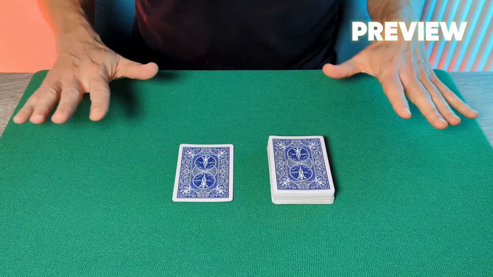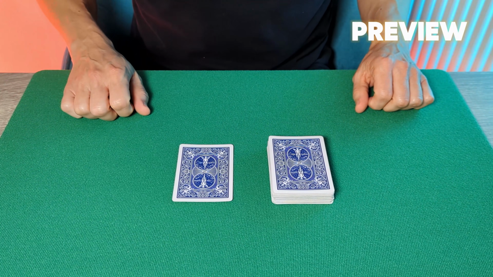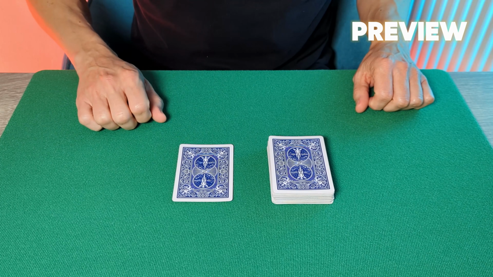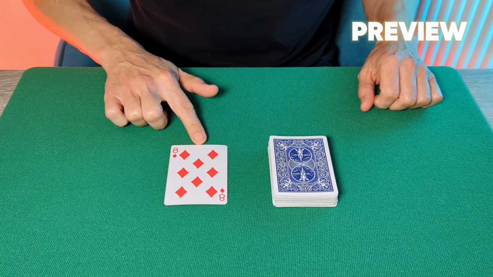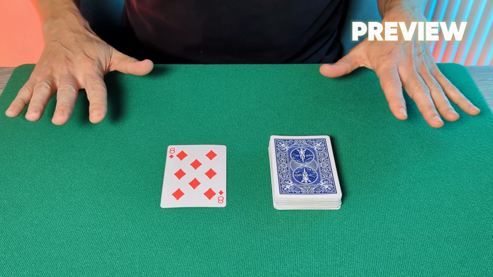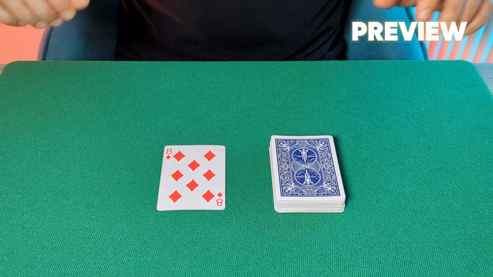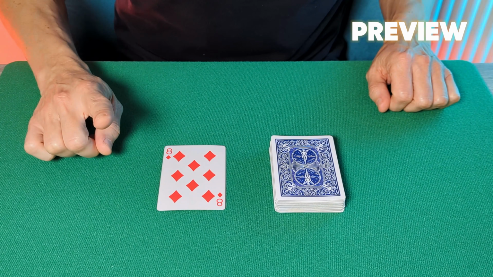In this effect, a series of random choices leads to just one single card, the spectator's randomly chosen card. This will seem impossible. This is CoachTrick.